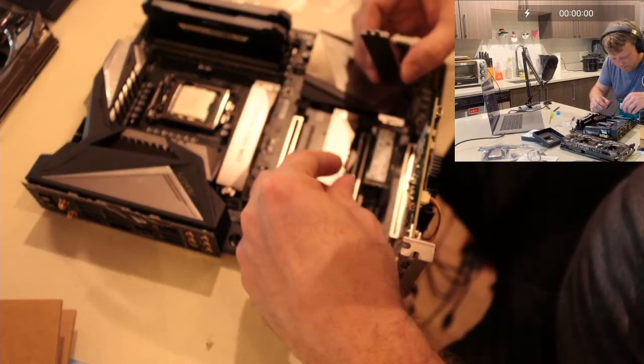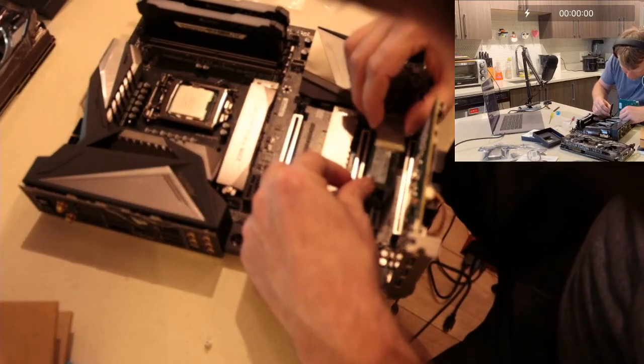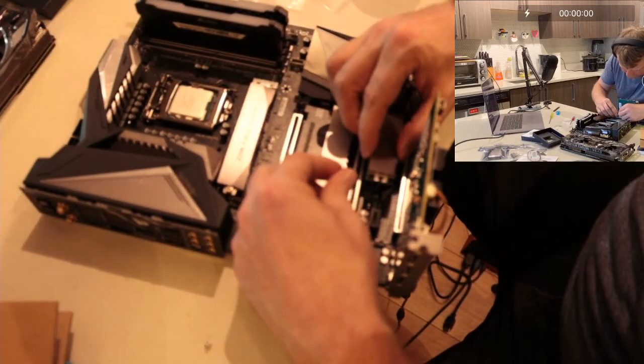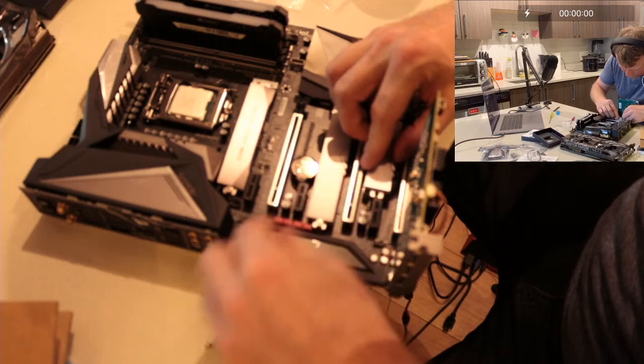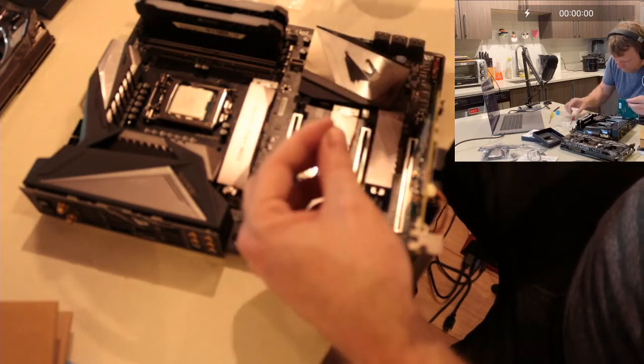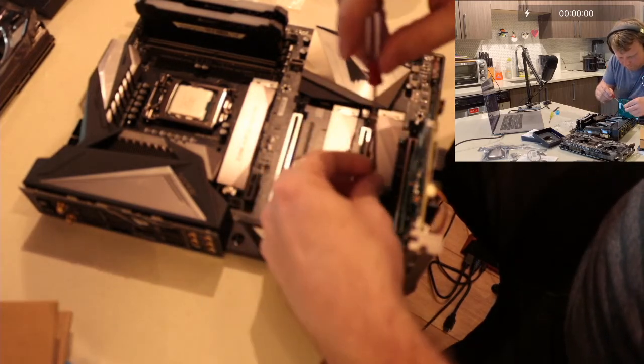All right, so I guess I'll just stick this thing on. Yeah, and it pushes it. You push it down, you screw that back on. Boom, your solid state's in. That's easy.